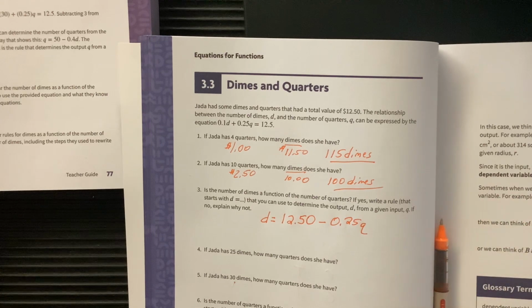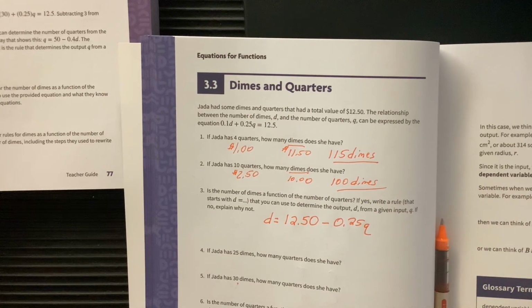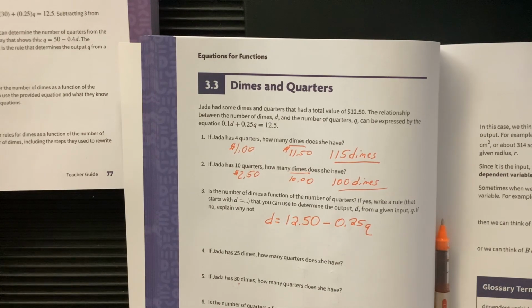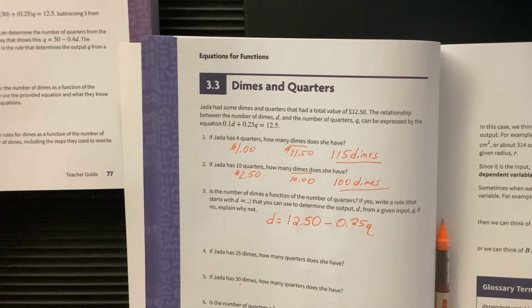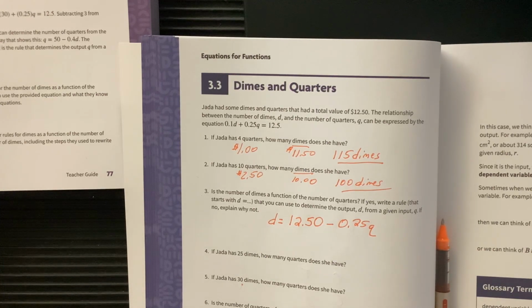All right, now why is it a function, right? Well, if I have 4 quarters, there's only one answer I can get for the number of dimes. It isn't going to change each time I do it. It's going to be the same. Now, if I change the number of quarters, that changes the number of dimes, but there's still only one answer.